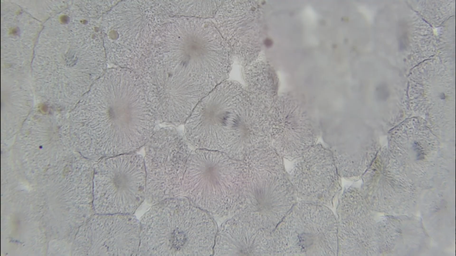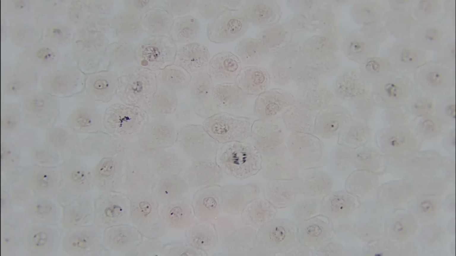Here is a great example of anaphase. We can see those chromosomes have been pulled apart into those sister chromatids, and they have split, and they're going to start being their own cells here in the next stage. Here's another great example of anaphase right here. You can see some others as well.